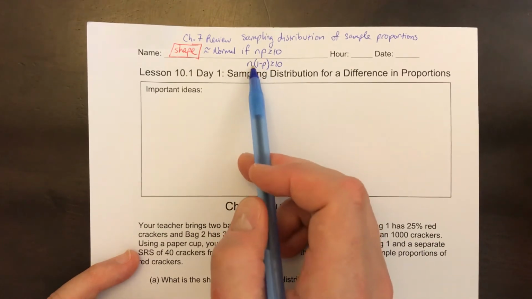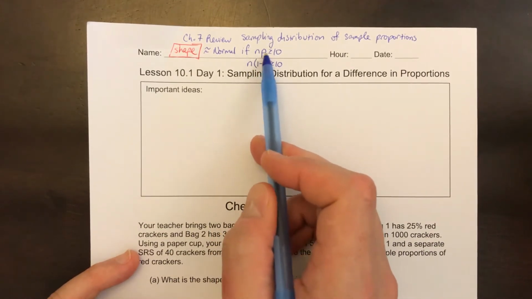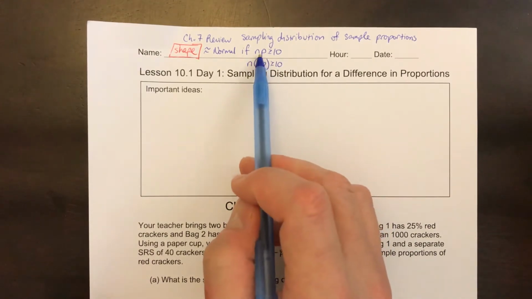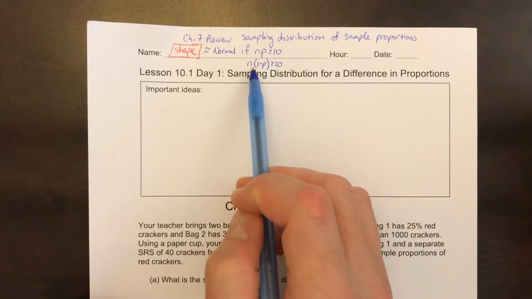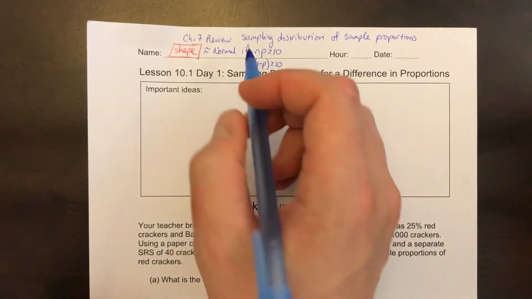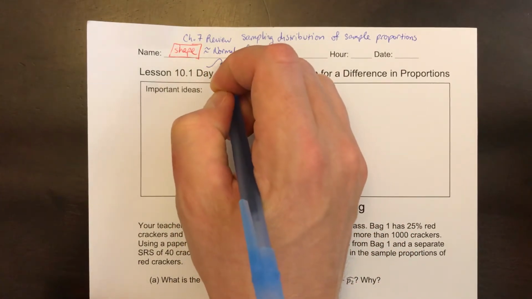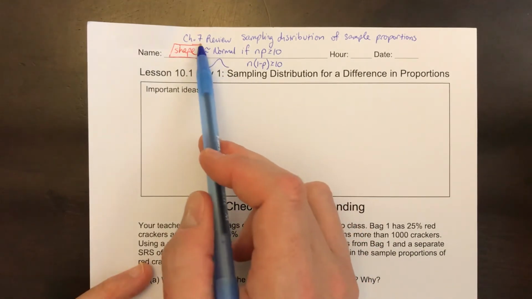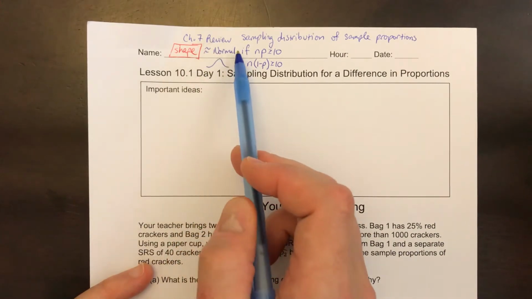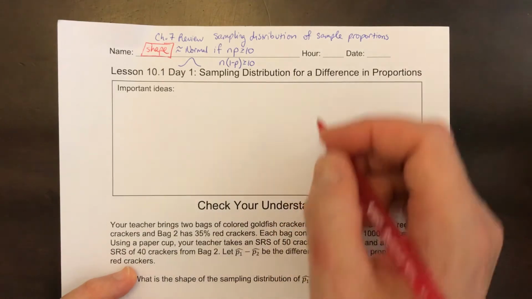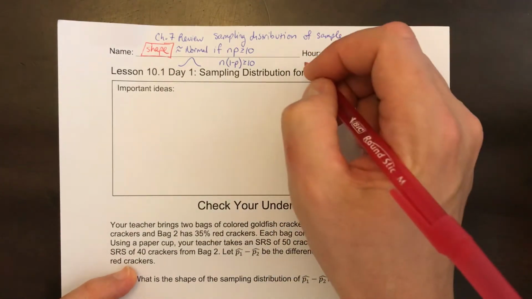If n times p and n times 1 minus p, this is the number of successes and this is the number of failures. So the number of times that something does happen that we're looking at and the number of times that it doesn't happen, as long as both of those are greater than or equal to 10, we can use a normal approximation to find the probability of something happening for that. Okay, so that will be the shape. This is going back to chapter 7, if we're dealing with one proportion. So we have shape, we have the spread, and we have the center.